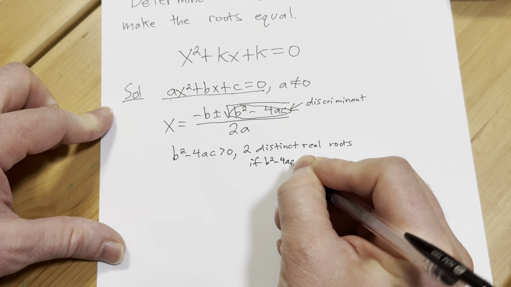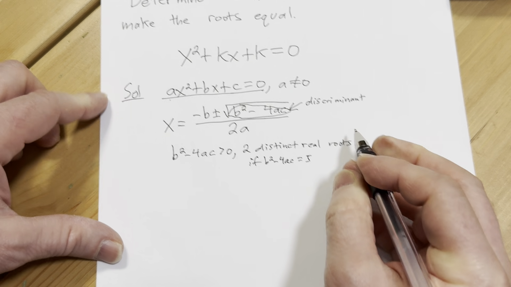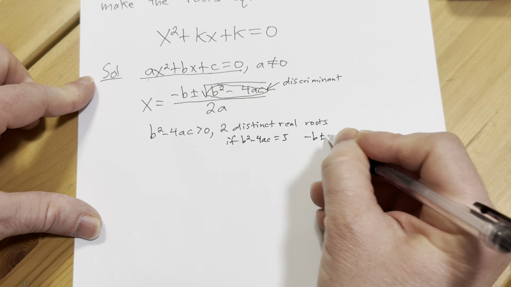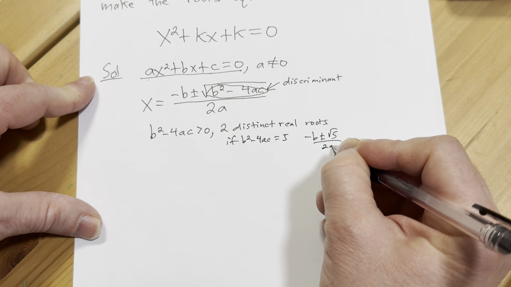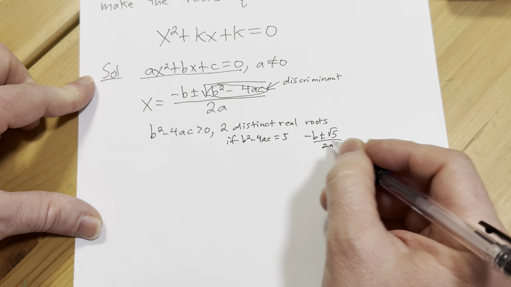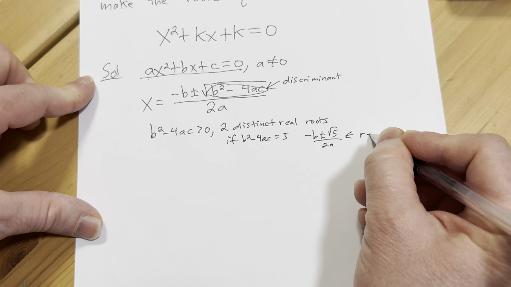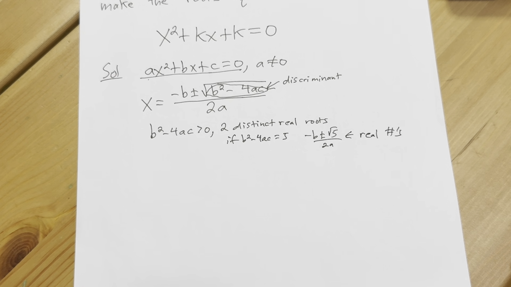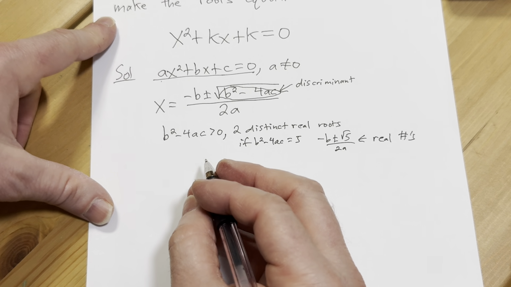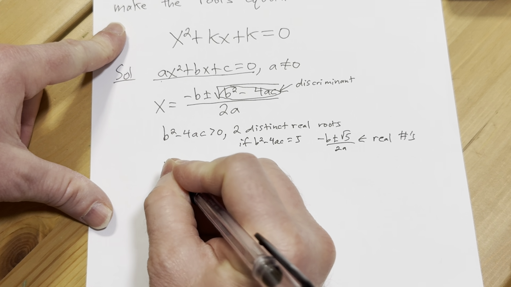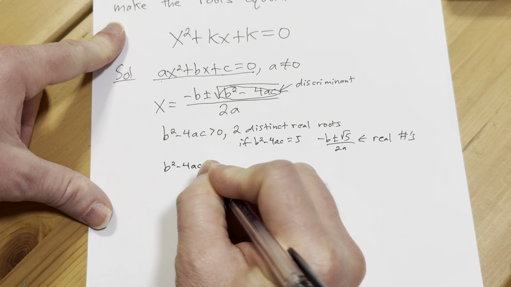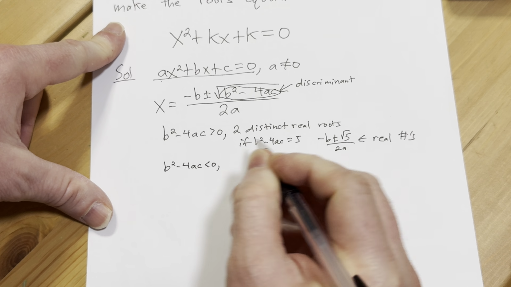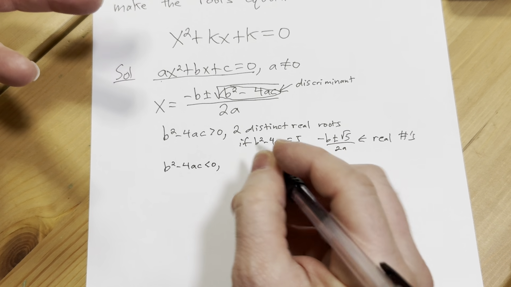So again, for example, if it was 5, just using 5 as a made-up number, we would get negative b plus or minus the square root of 5 over 2a. We don't know what these numbers are, but these are real numbers, and they're different, right? They're different.